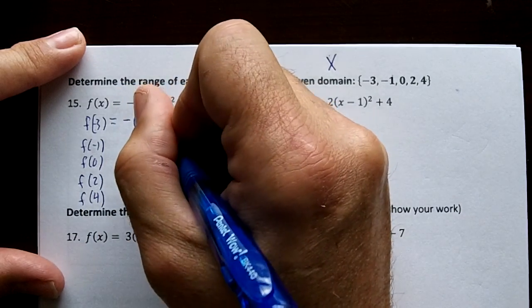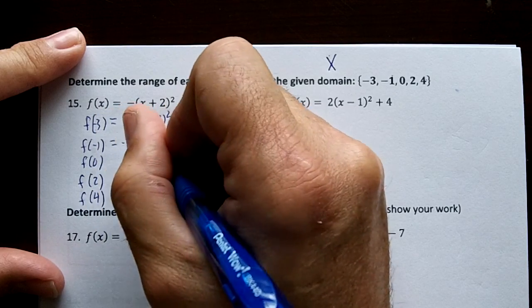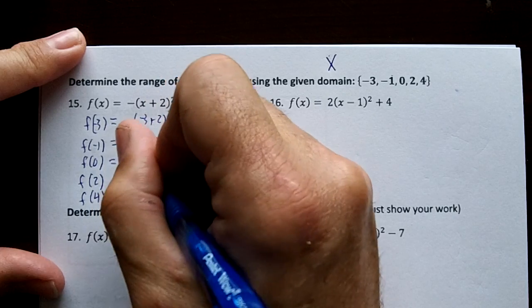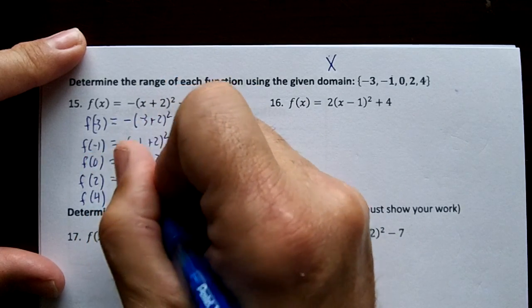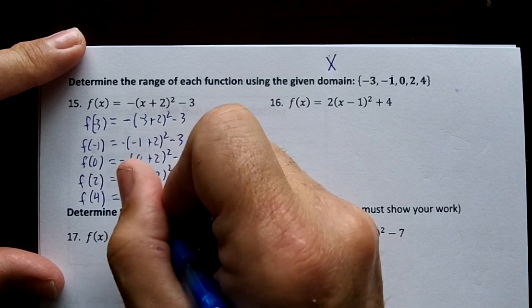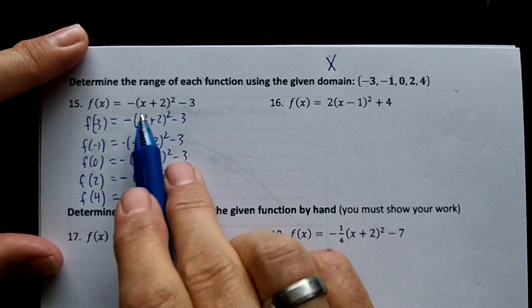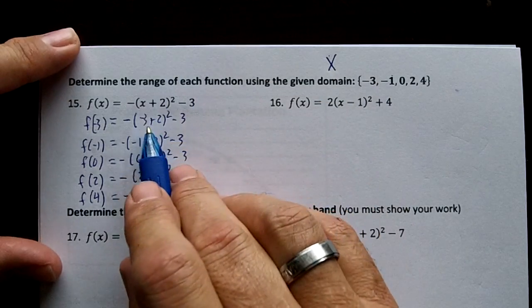So negative (3 plus 2) squared minus 3. Negative (negative 1 plus 2) squared minus 3. Negative (0 plus 2) squared minus 3. And negative (2 plus 2) squared minus 3. And negative (4 plus 2) squared minus 3. Now then, you have a calculator. You could also graph this and trace to these and get your range. I'm going to do this in my brain.